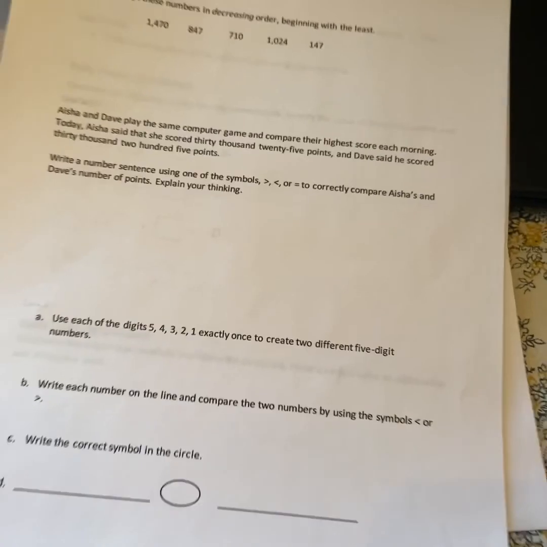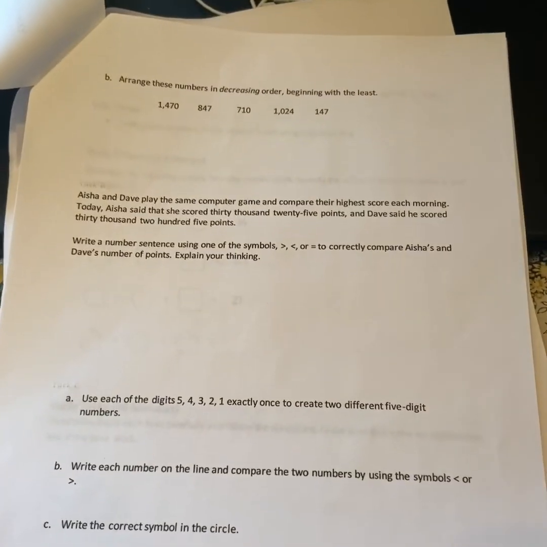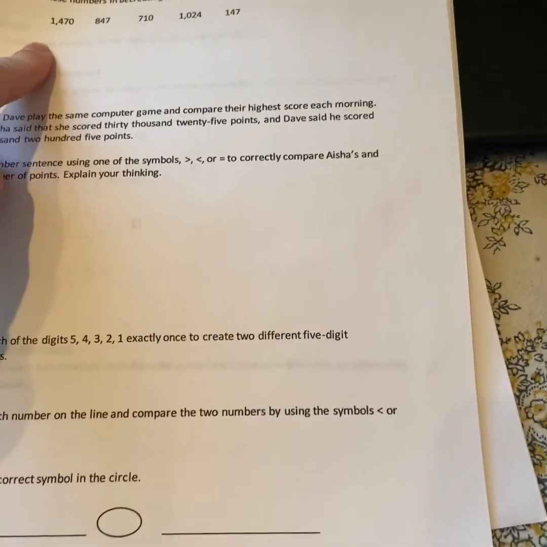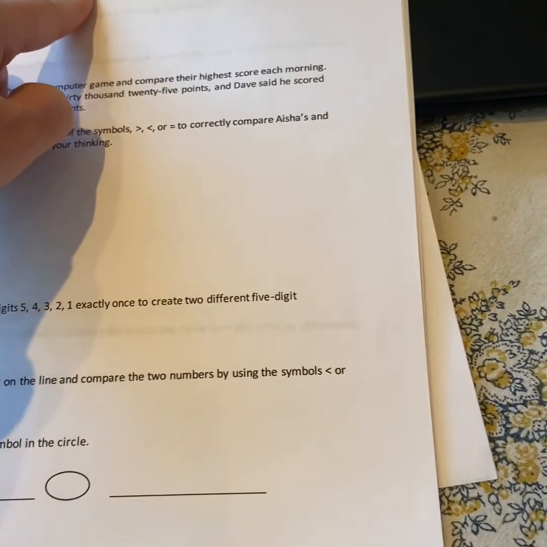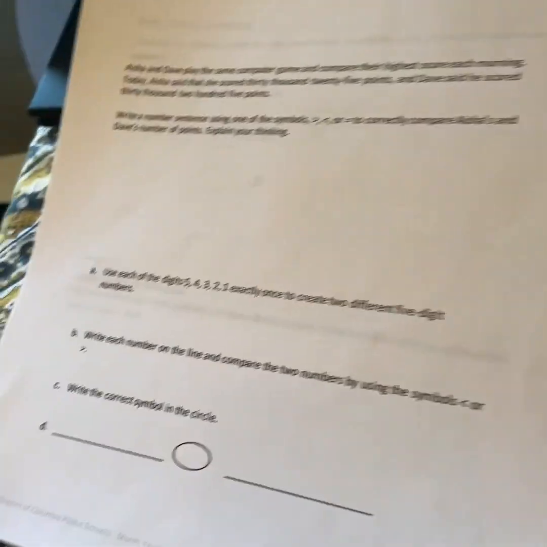This is the very first problem that we're doing here. The rest of the problems in this packet are all about comparing numbers, arranging them in order. So you have another one here, but the difference is you're doing decreasing order. So you're going to begin with the least instead of the greatest.